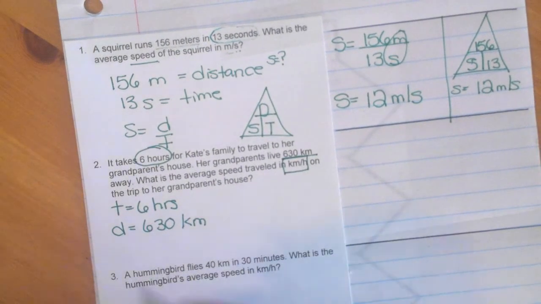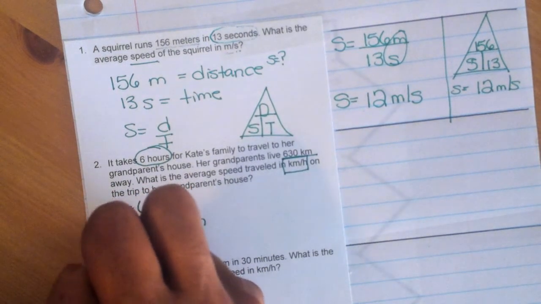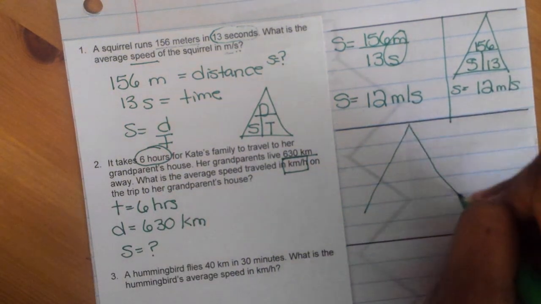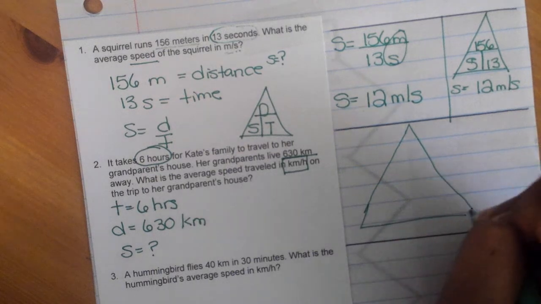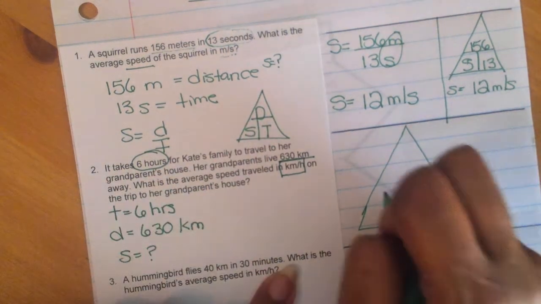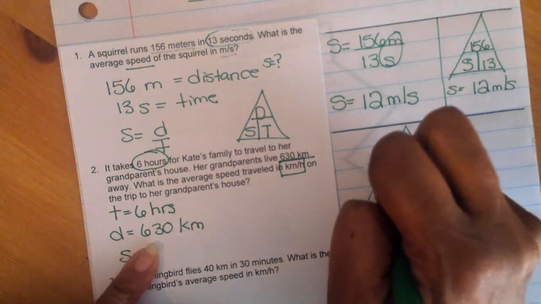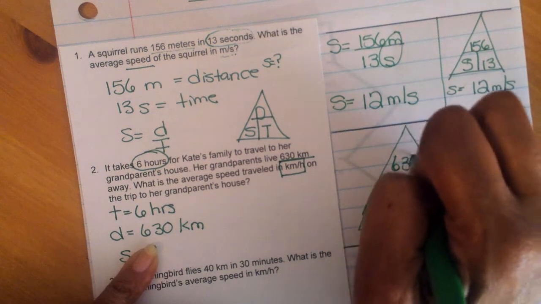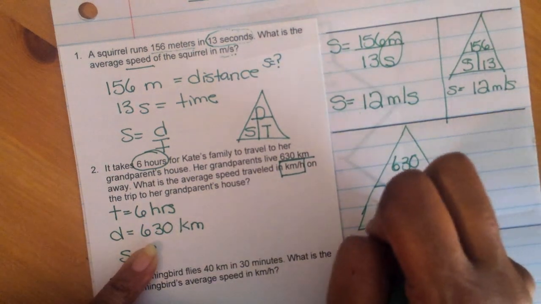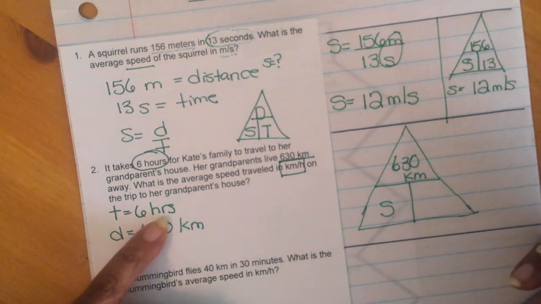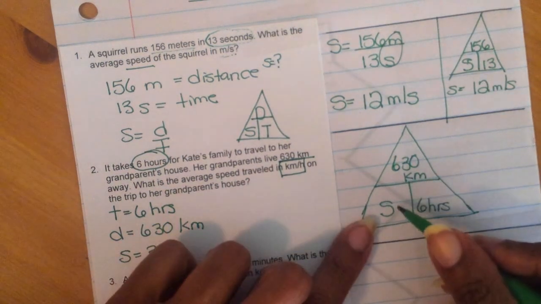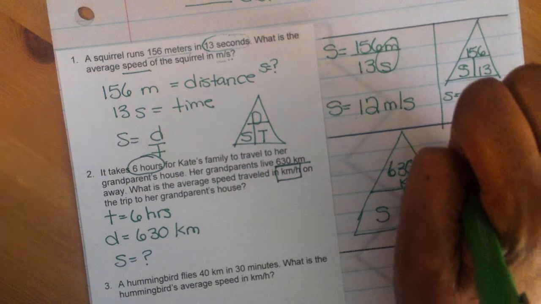All right. So speed is what we're looking for. So let's do the triangle on this one. Okay. So we know that speed is distance. So your distance here is 630 kilometers. Your speed is what we're looking for, and your time is 6 hours. So speed is distance divided by time.